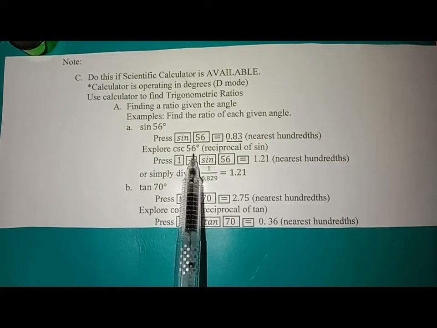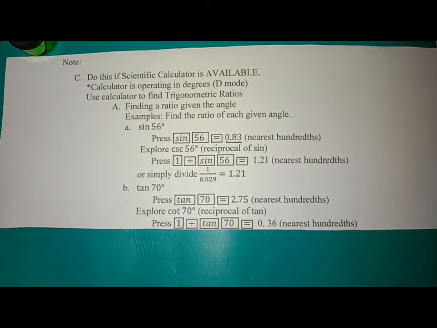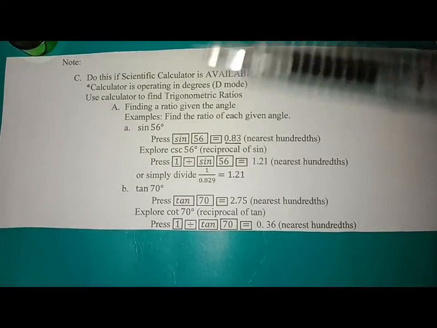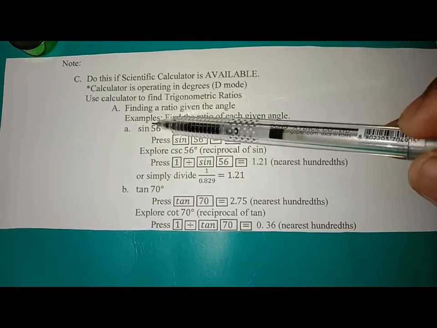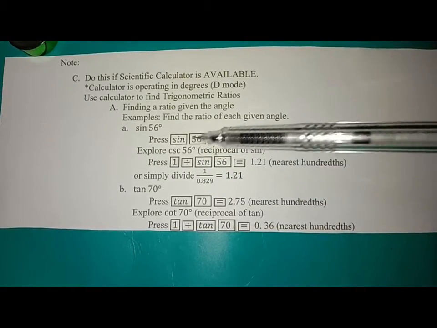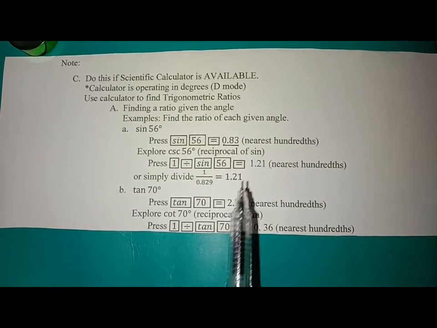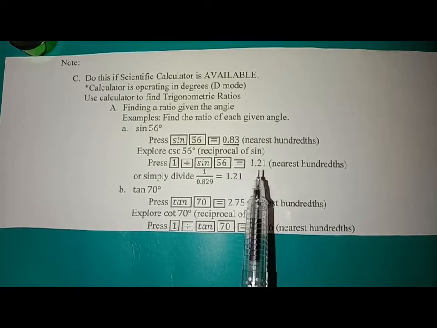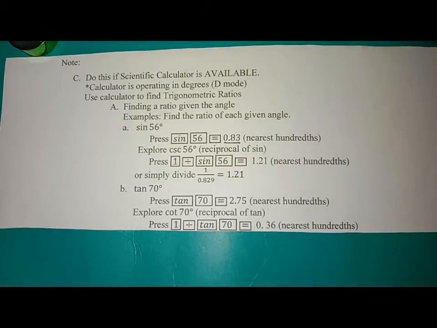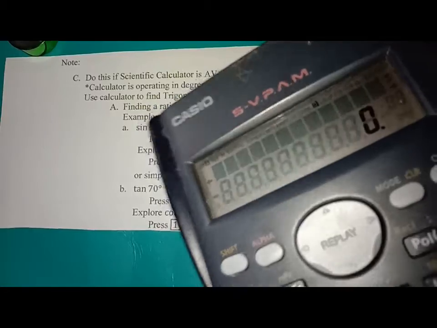Next, cosecant 56 degrees. That is the reciprocal of sine. So remember the reciprocals of each of the main trigonometric functions or main trigonometric ratios. The reciprocal of sine is cosecant. CSC is its abbreviation. Press 1 divided by sine 56 degrees. The result is 1.21. If you're going to solve using the calculator, of course, first you're going to know what is the reciprocal of cosecant. The reciprocal of cosecant is the sine.